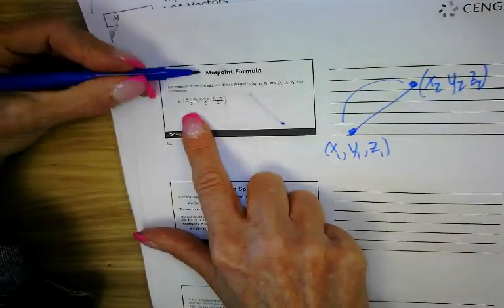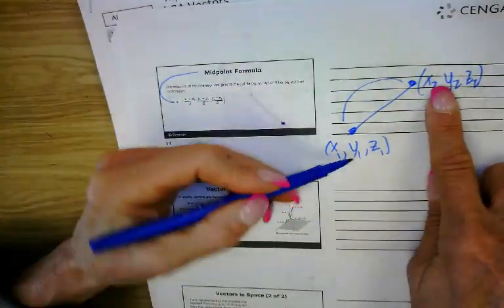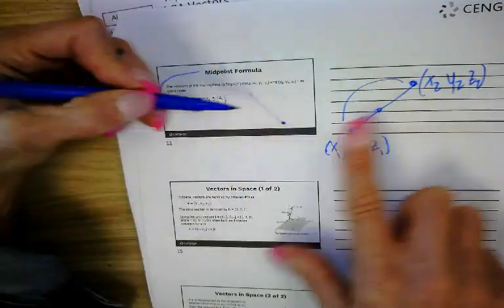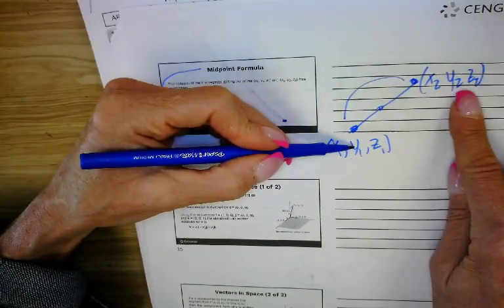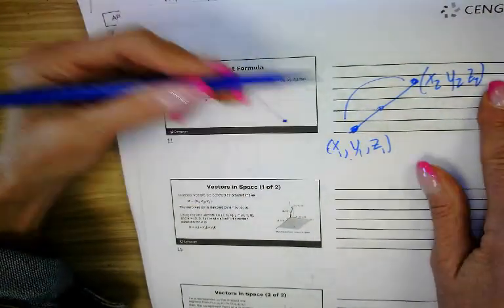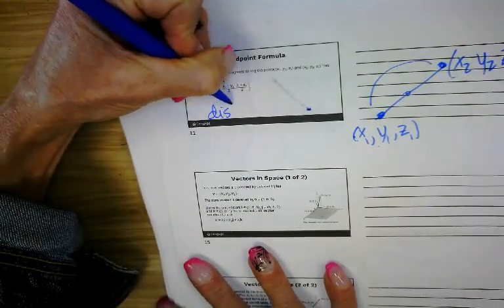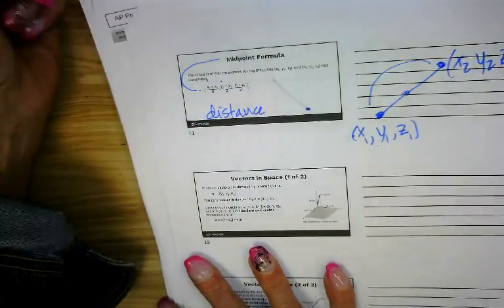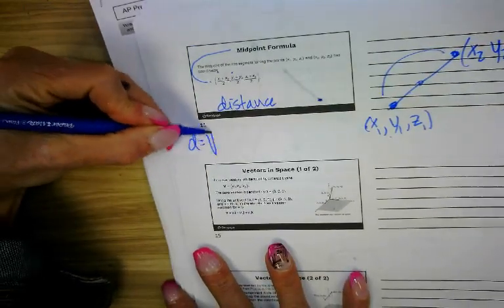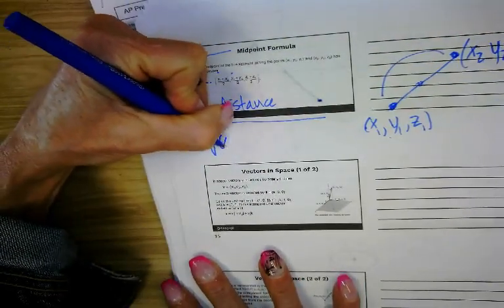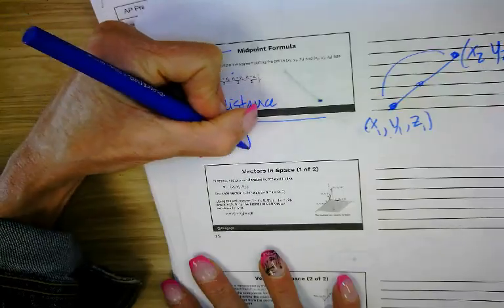The distance is like the distance formula in 2 dimensions. It's going to be x2 minus x1 squared plus y2 minus y1 squared. And then you just have a z component, plus z2 minus z1 squared.